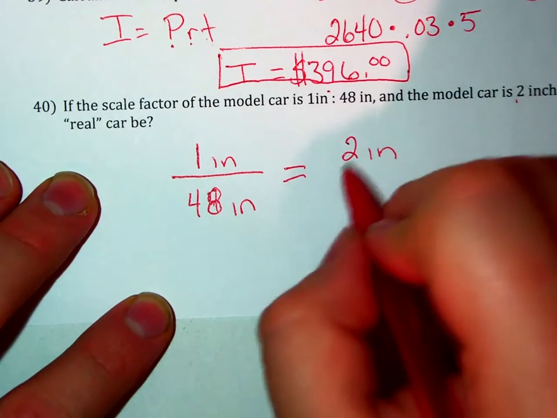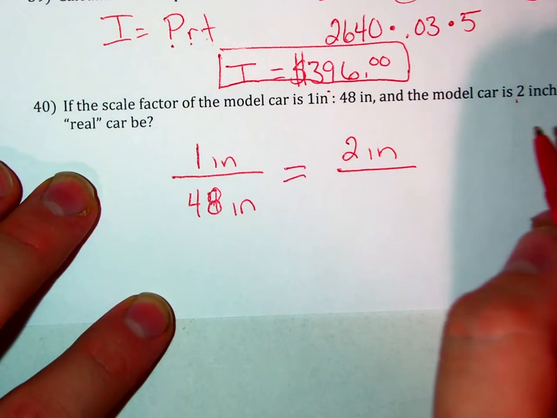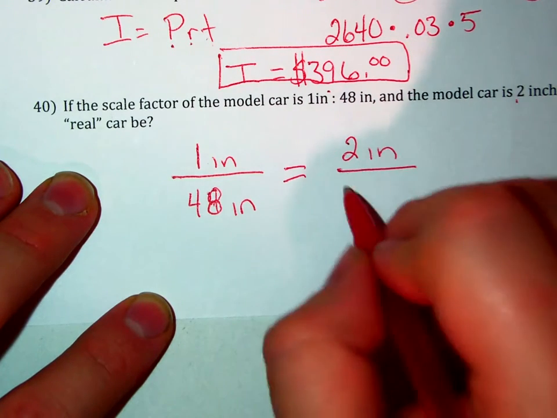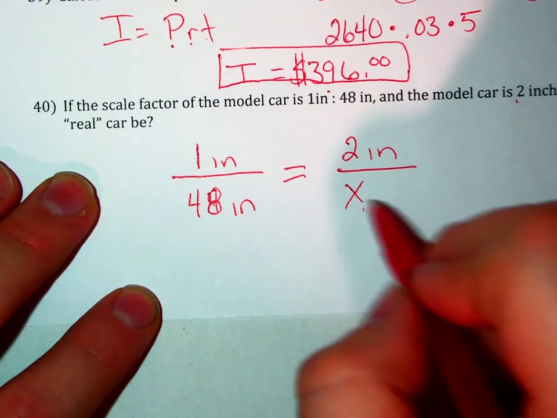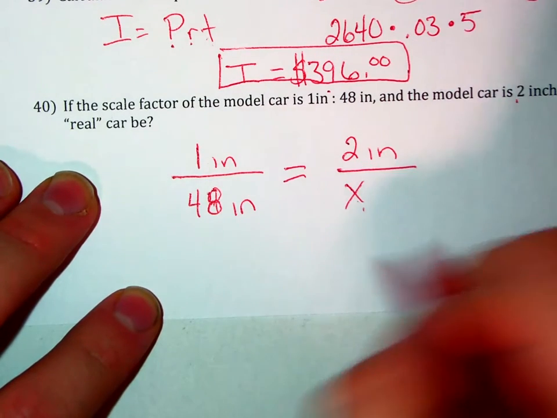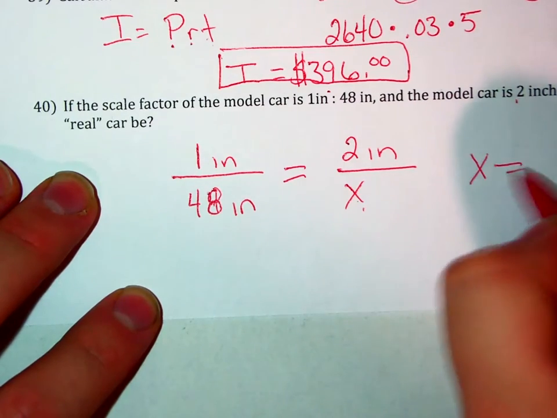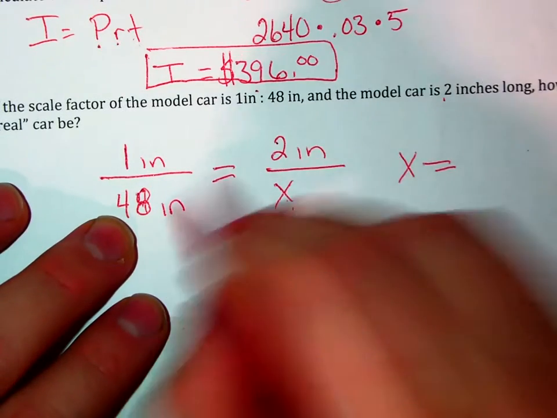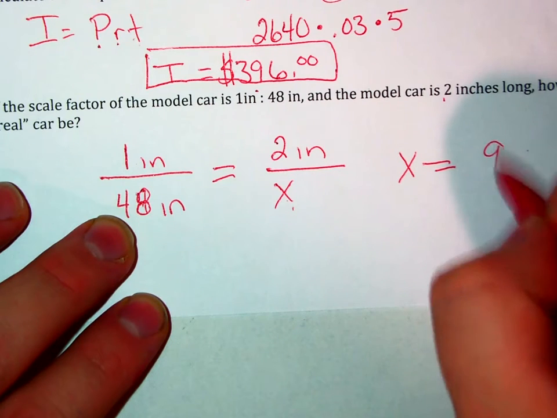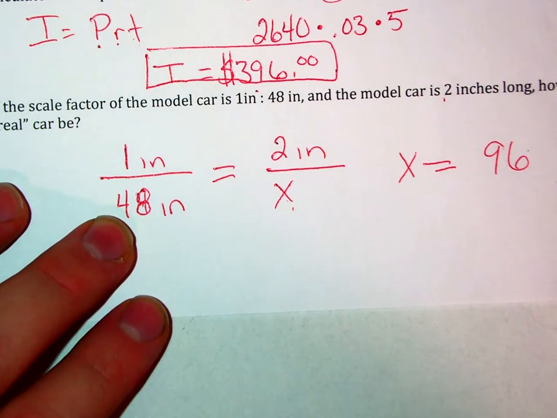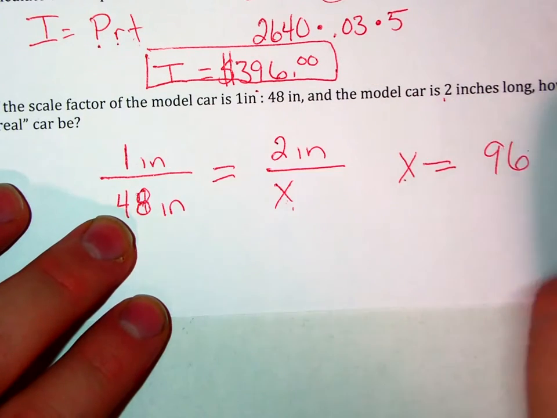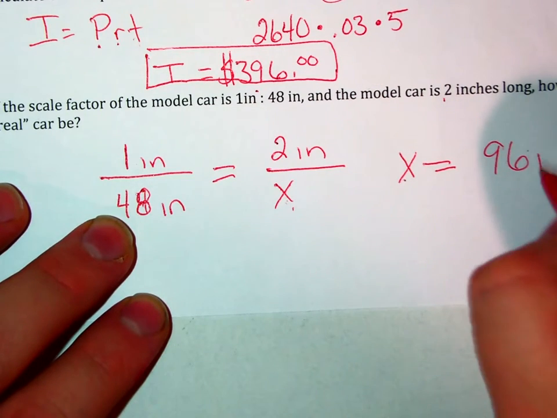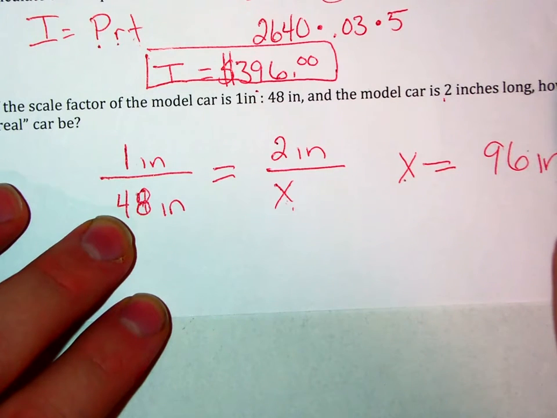How long would it really be? So we're looking for the x. We cross multiply. 1 times x is x. 2 times 48 is 96. There's nothing to divide on both sides because we already multiplied the x times 1. So our x equals 96 inches long for the real car.